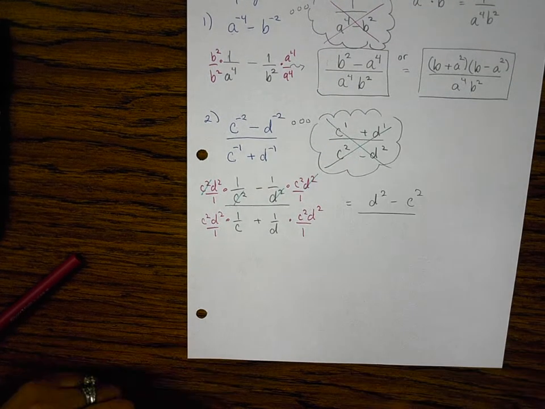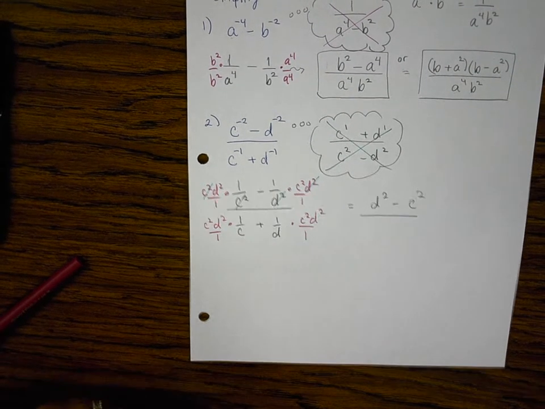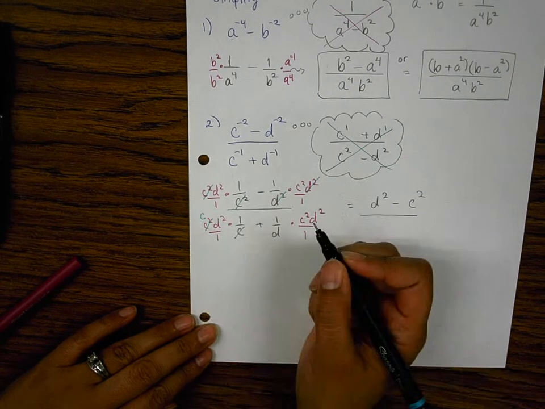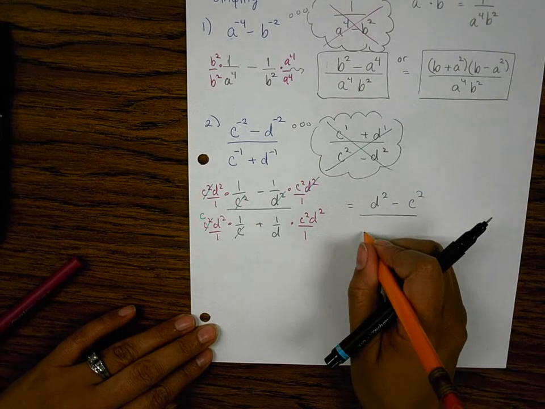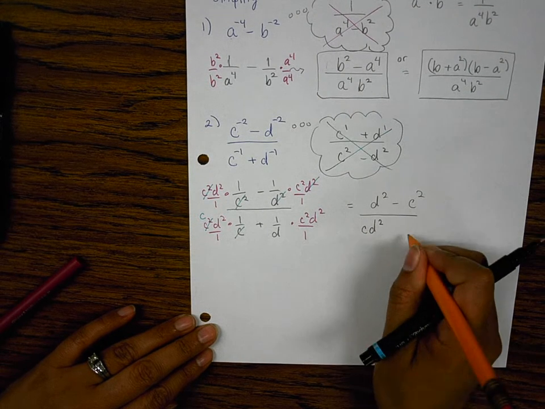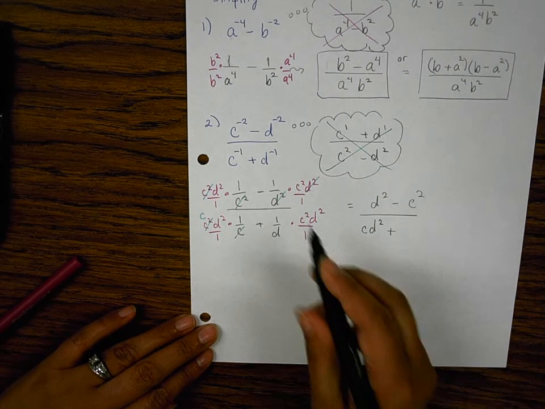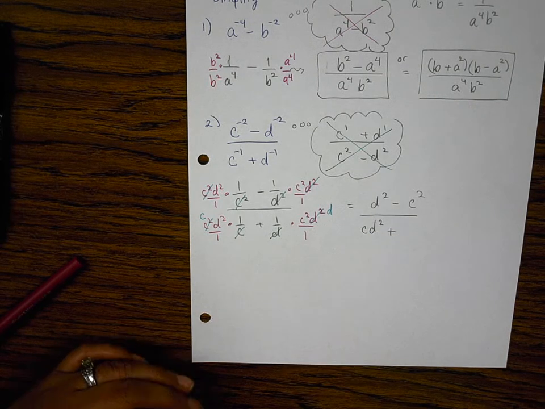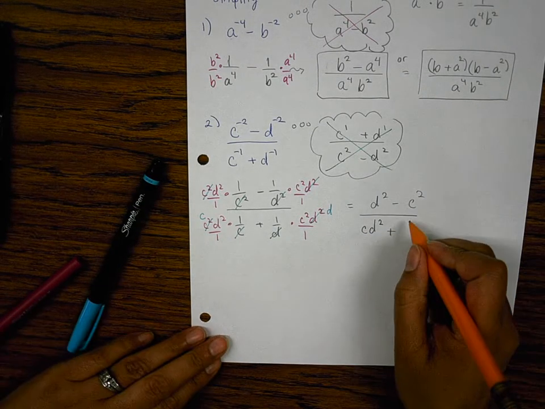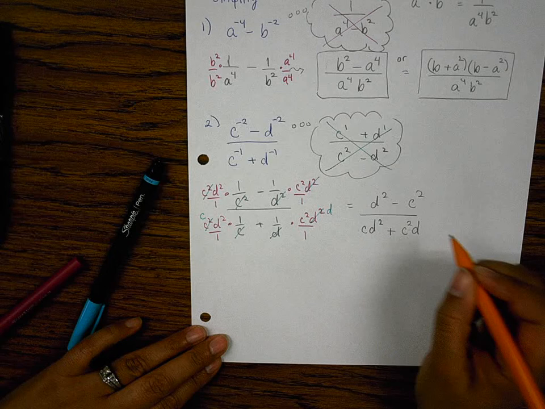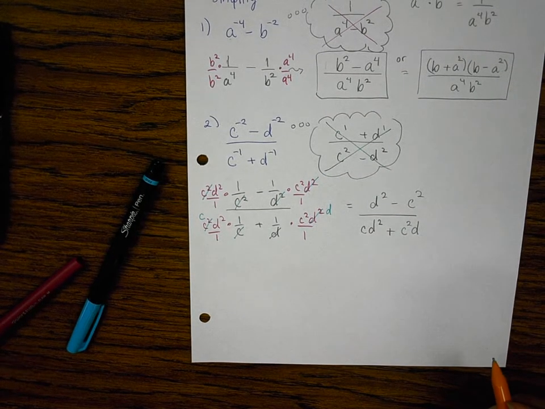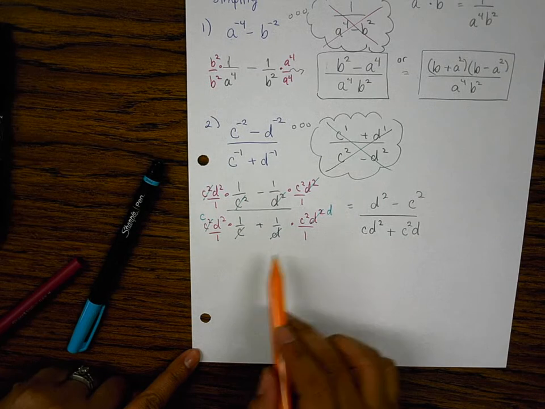d squared minus c squared over, and then down here only one of the c's reduced. So this c is gone and this c squared is c. So that gives me cd squared plus one of the d's is gone, this d is gone, this d squared becomes d, which leaves me with c squared d. All right, I'm hoping that made sense.